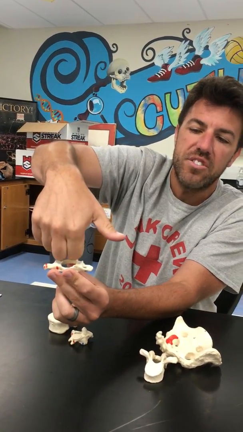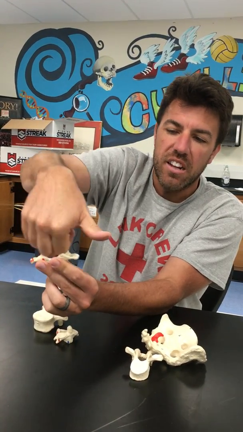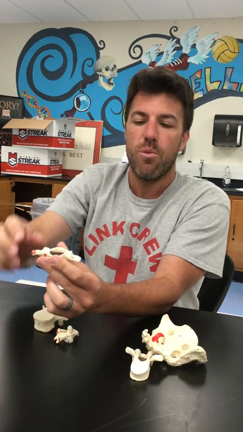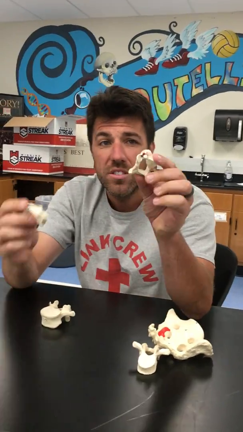The atlas also articulates with the occipital condyles of the occipital bone. It allows you to rock your head back and forth. C1, C2, you need to be able to identify these on the test.